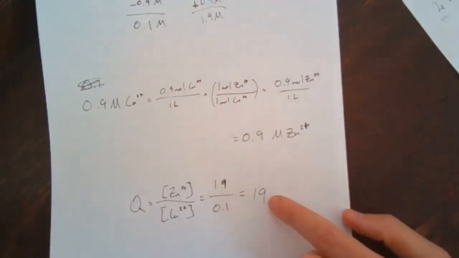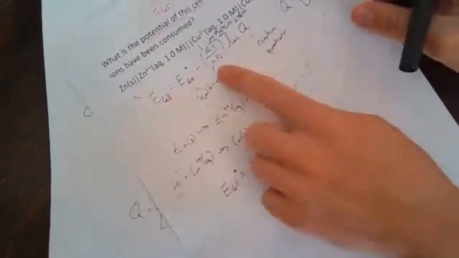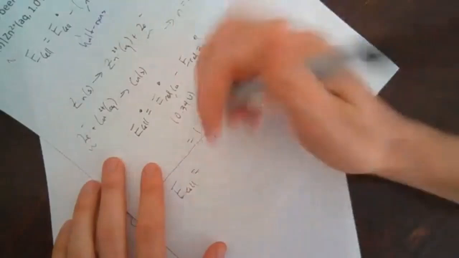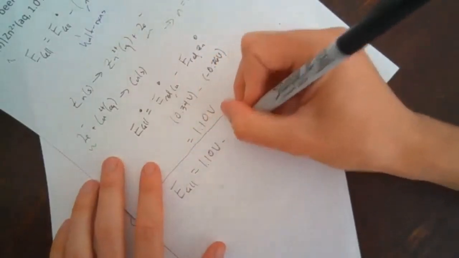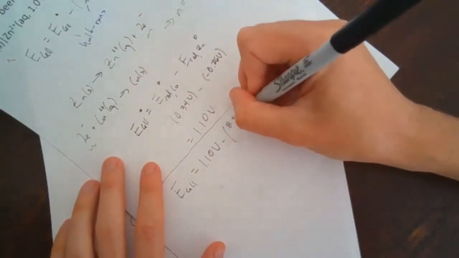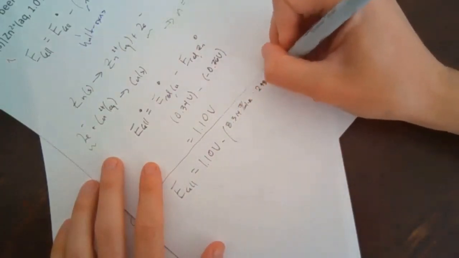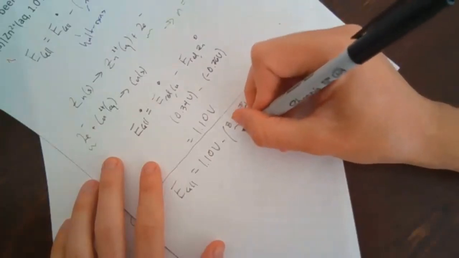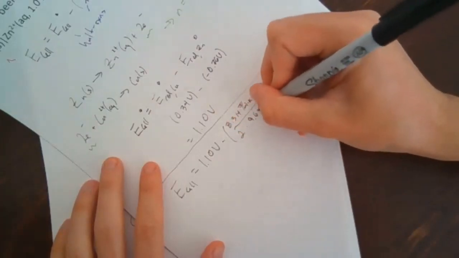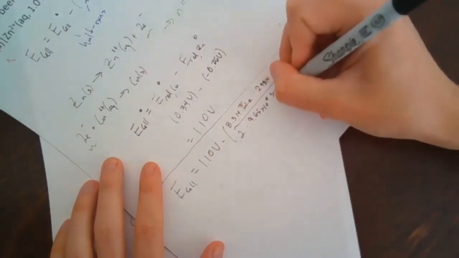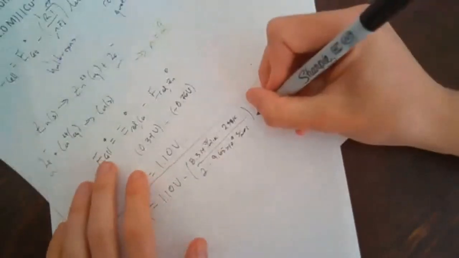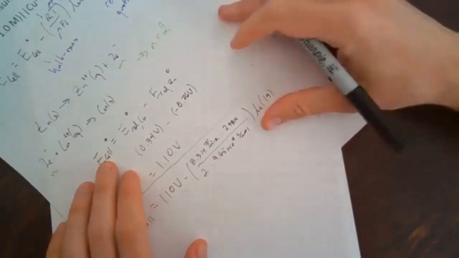So what we're going to do then is take this number and plug it back into our Nernst equation, because we already got E cell not and N. Now we can plug in Q, so do our actual full calculation. E cell, just plug in. We calculated E cell naught 1.10 volts minus 8.314 joules per mole Kelvin times 298 K divided by N, which was 2, times 9.65 times 10 to the 4th coulombs per mole, times the natural log of 19.